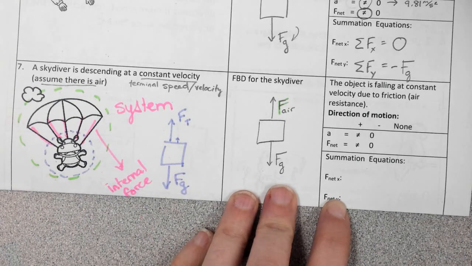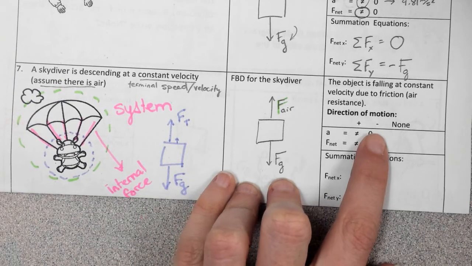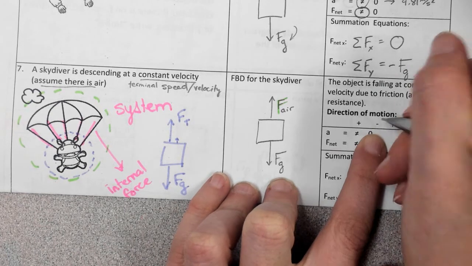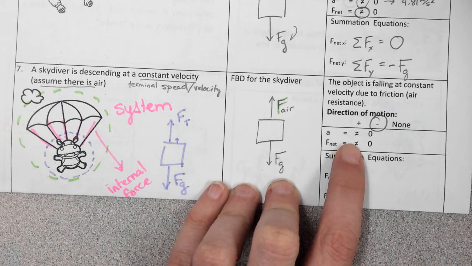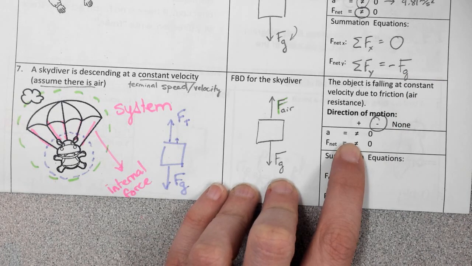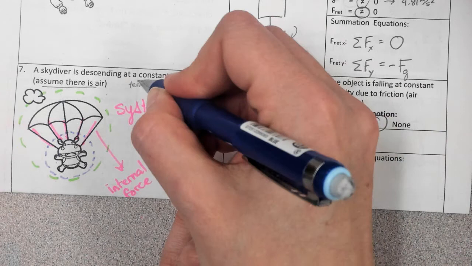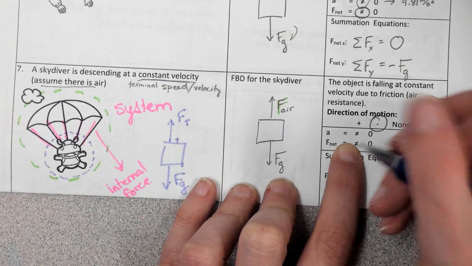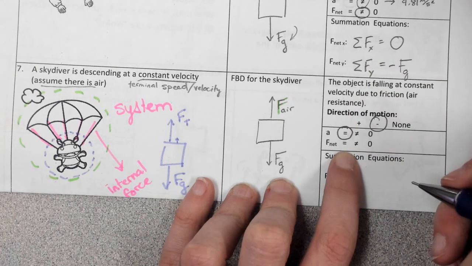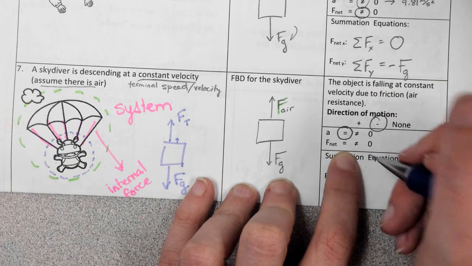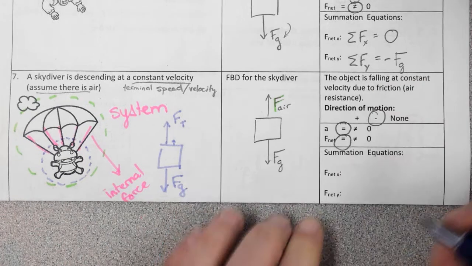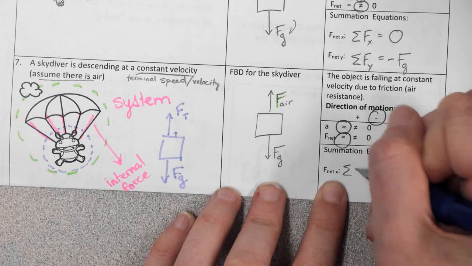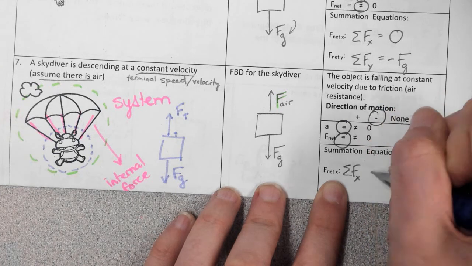Which direction is our object going? Down. Is he accelerating? Not accelerating. Constant velocity. So what does that mean for his acceleration? It's 0. Net force is 0. Any forces in the x direction? Nope. Big 0.